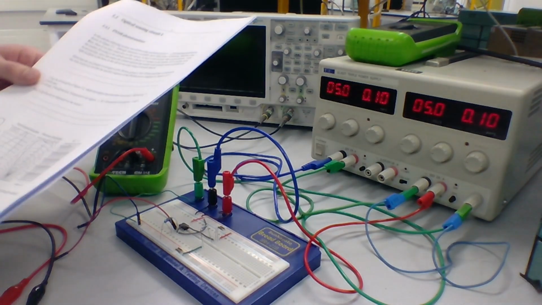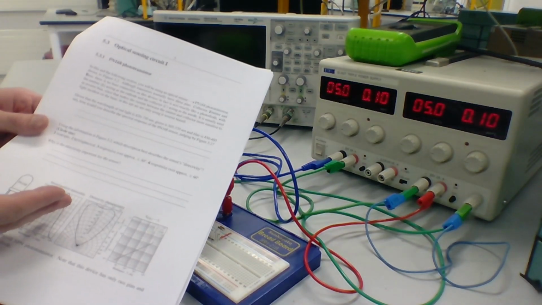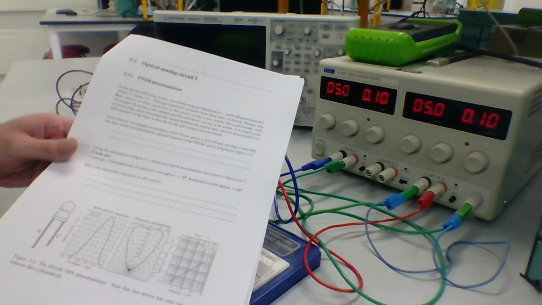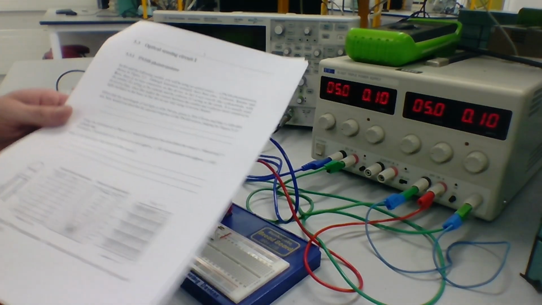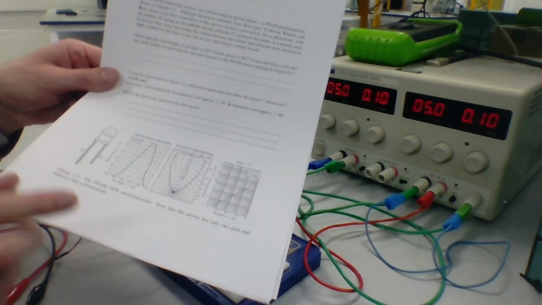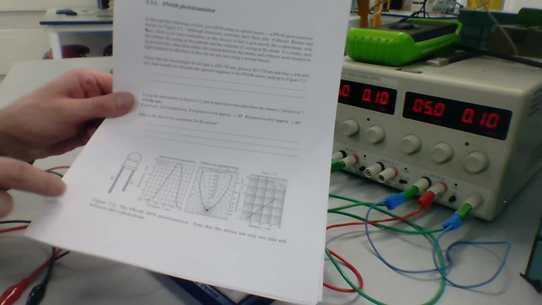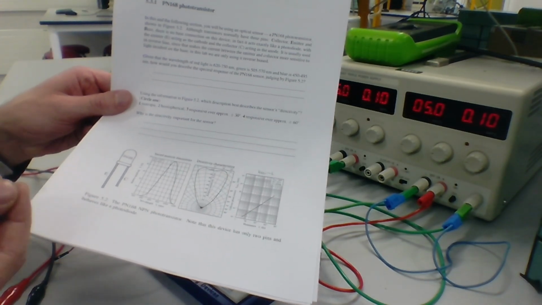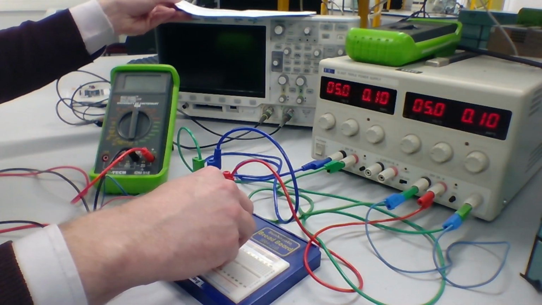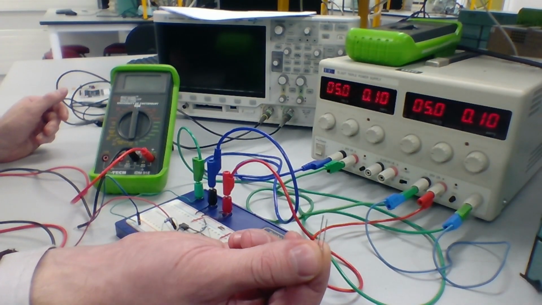This lab starts off with some questions about this phototransistor. In this lab, we're using the PN168 phototransistor. One thing to note is that this device has two leads. These correspond to a collector and an emitter. The emitter on this is slightly longer than the collector.